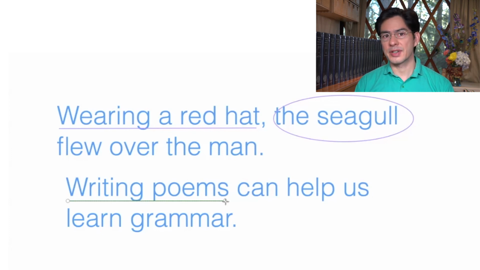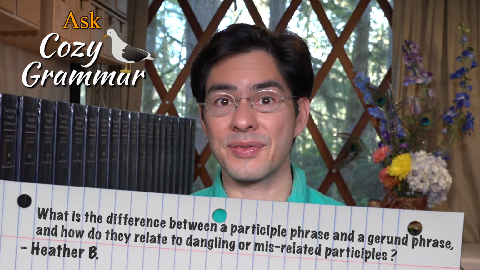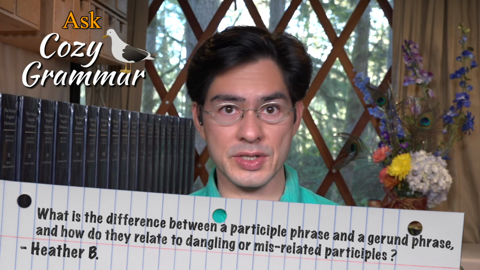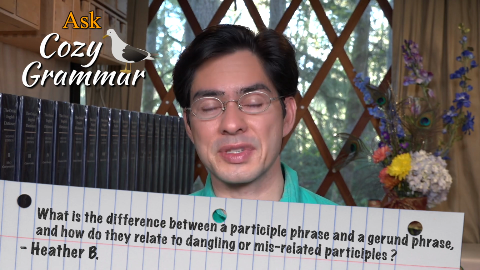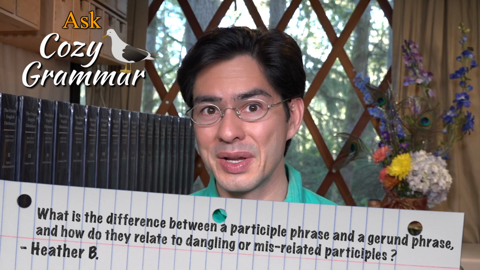So the major difference between the participle phrase and the gerund phrase is that a participle phrase describes a noun. A gerund phrase is being used as a noun. So I hope that that helps to clarify the difference between participle phrases and gerund phrases, and also describe where the issue of dangling participles and misrelated participles comes in. Do let me know if you have any further questions, and I'll be happy to answer those as well.